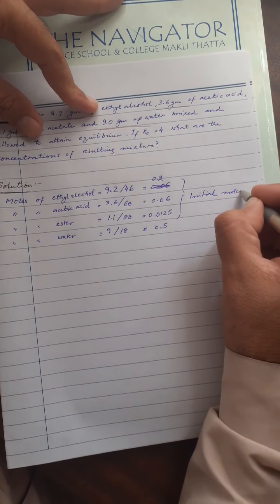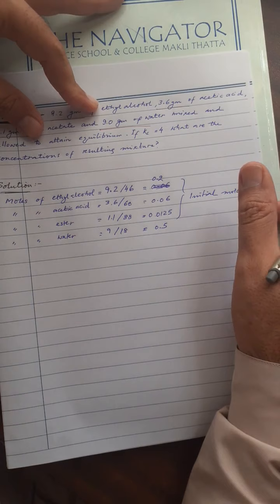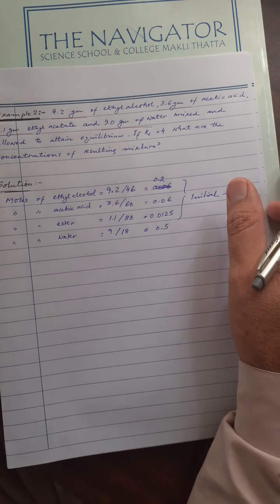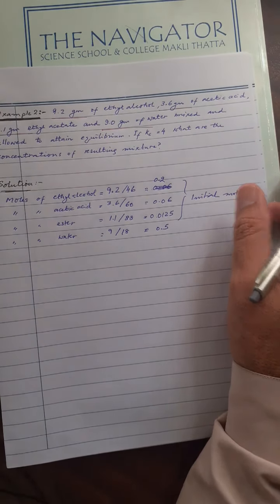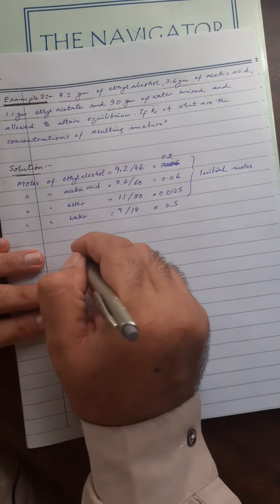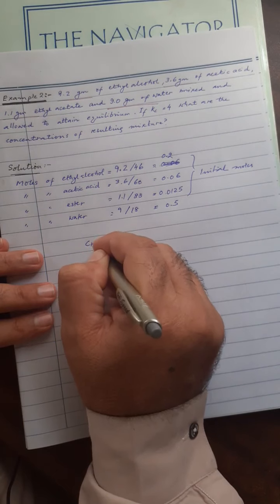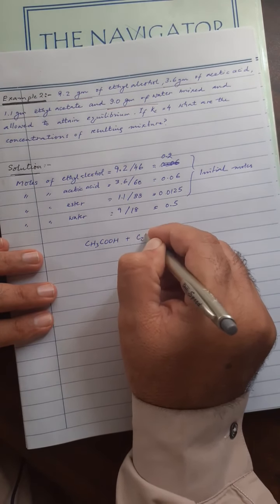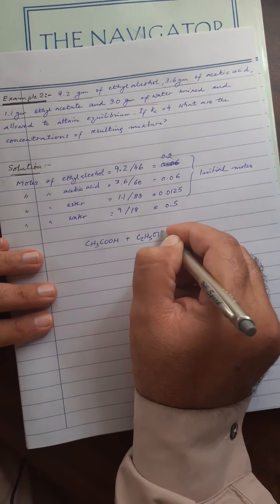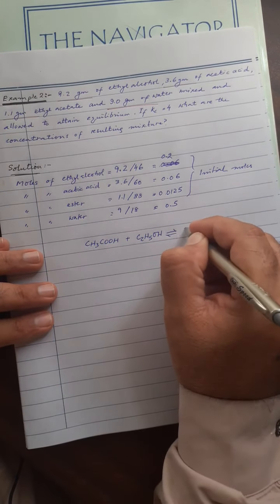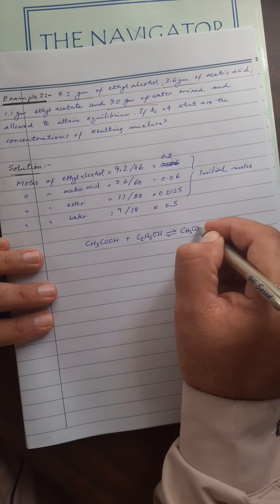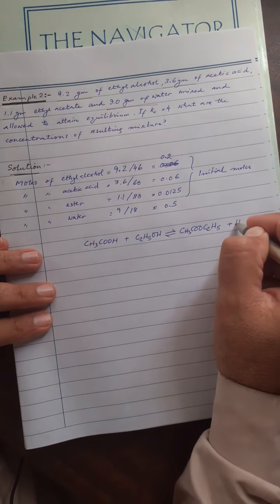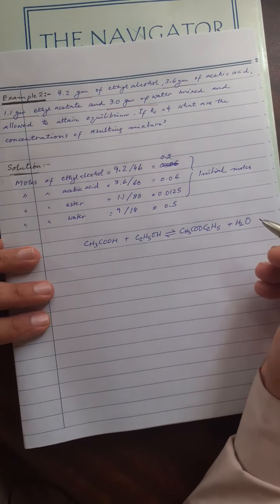This problem is kind of different than other problems. Okay, now we are good to go towards writing our equation. Now we can easily write the equation, which is CH3COOH, the acid, C2H5OH, the alcohol, CH3COOC2H5, the ester, H2O, water.